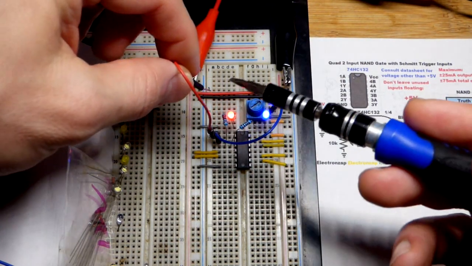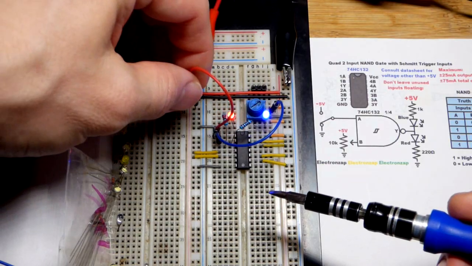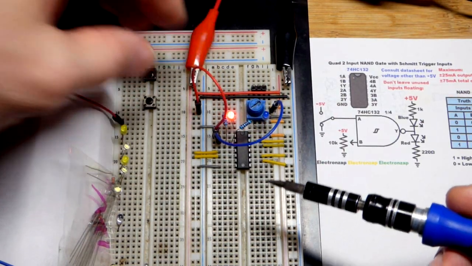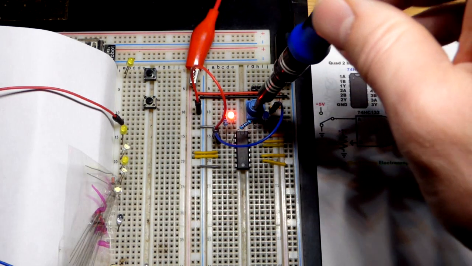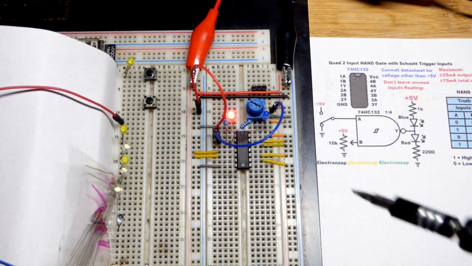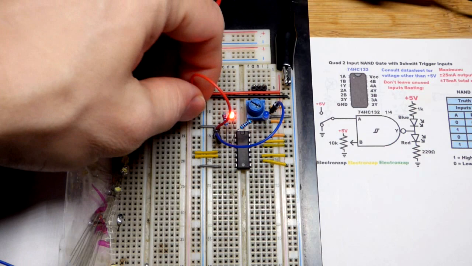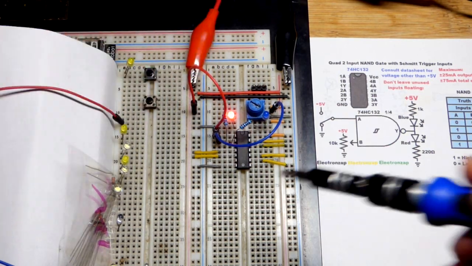So right now we're picking up stray signals. It's bouncing high and low, as is the output. But in any case, if one input or the other input is low, you're going to have a high output. Or if they're both low, doesn't matter. Now, we're going to set this one back high. So this is a Schmitt trigger.